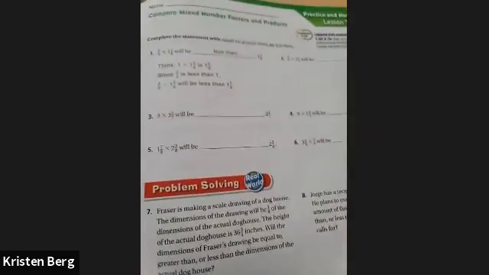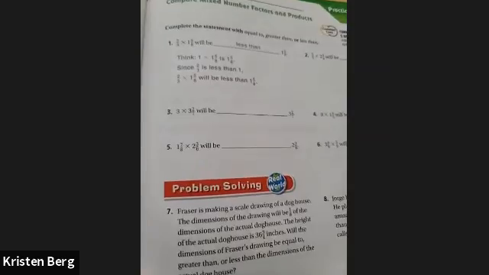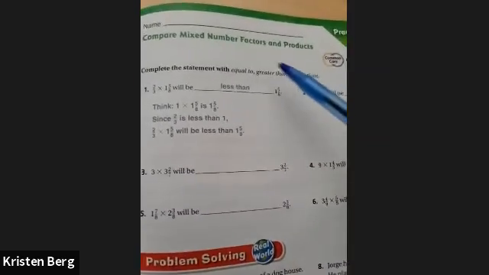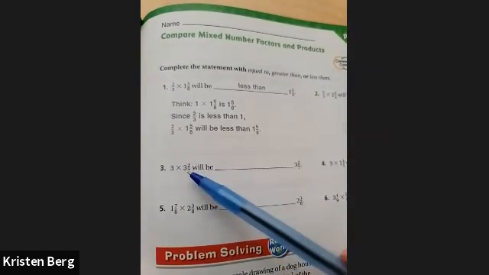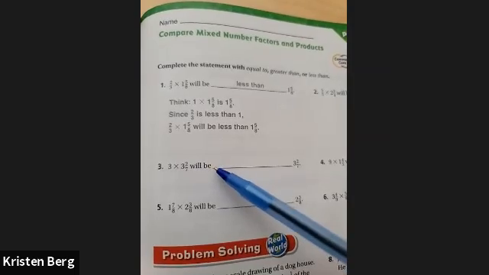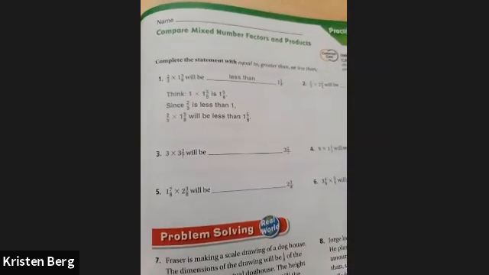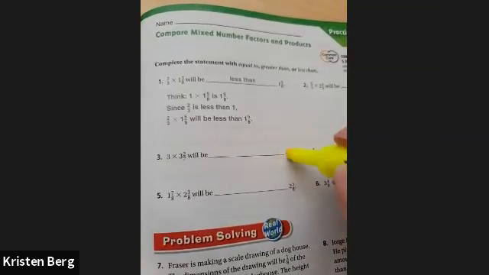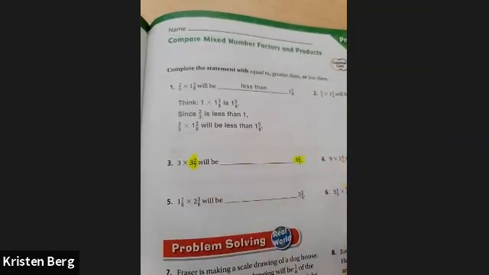All right, here is your homework for today. Here I'm going to do number 3. It says, what will happen? Will it become equal to, greater than, or less than? So if you do 3 times 3 2/7, will it be blank to 3 2/7? So I like to use my little highlighter. It helps me remember what's going on. So we are looking at this. These are the same.